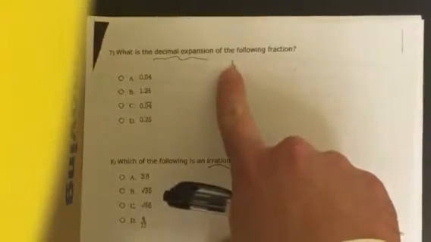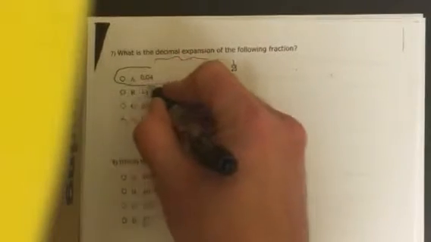So number 7, what is the decimal expansion of the following fraction? You simply have to divide 1 divided by 25. You end up with an answer of 0.04, not repeating like C, so be careful. That's your answer.